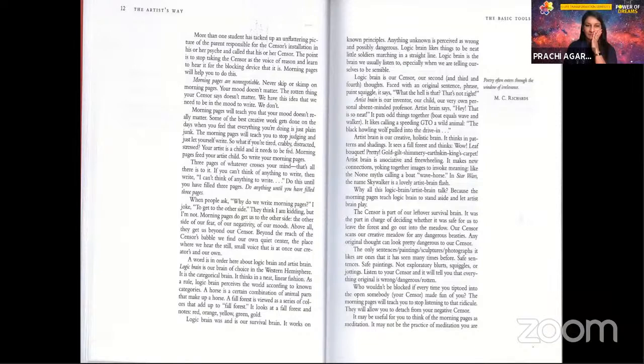A word is in order here about logic brain and artist brain. Logic brain is our brain of choice in the Western Hemisphere. It is our categorical brain. It thinks in a neat, linear fashion. As a rule, logic brain perceives the world according to categories. A horse is a certain combination of animal parts that make up a horse. A fall forest is viewed as a series of colors that add up to a fall forest. It looks at a fall forest and notes red, orange, yellow, green, and gold.